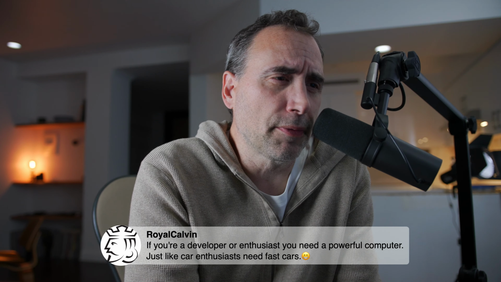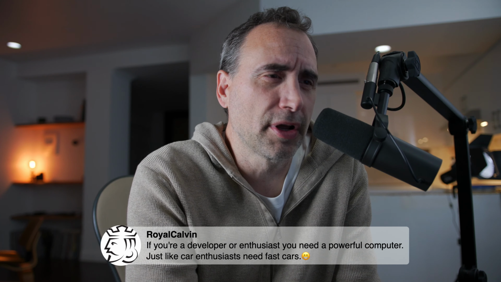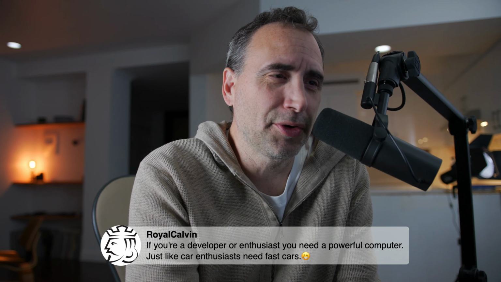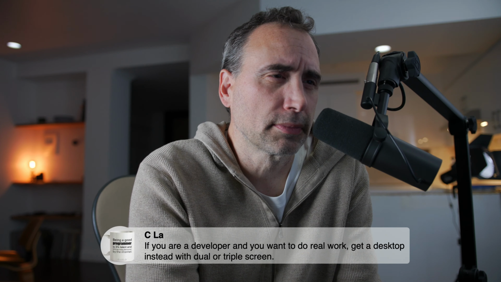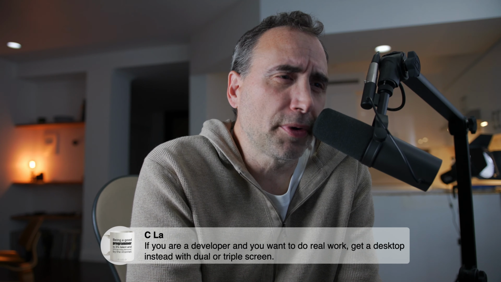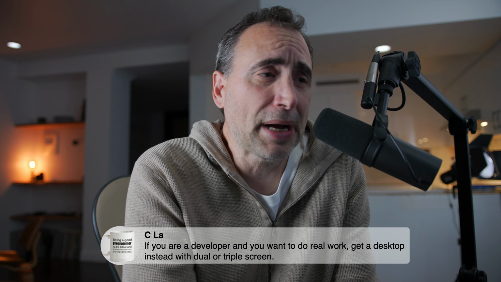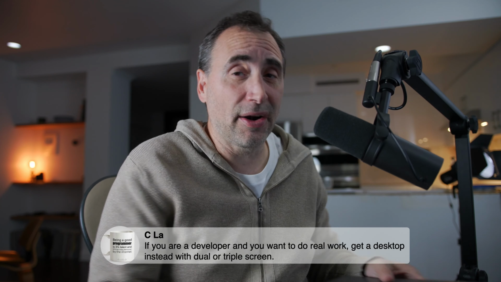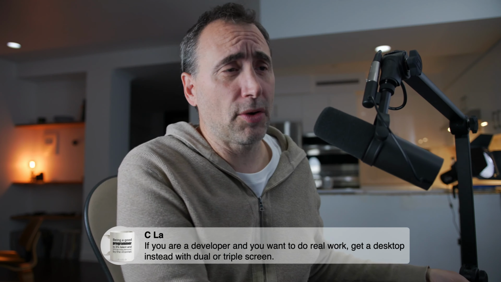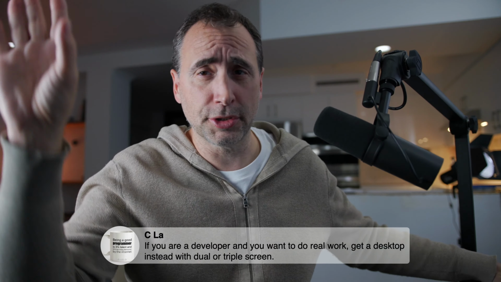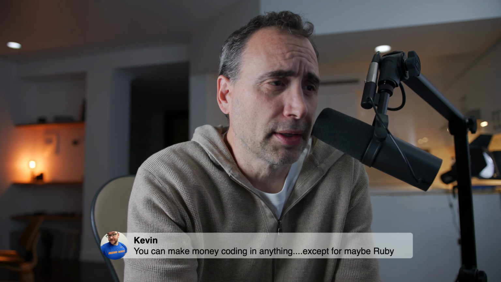If you're a developer or enthusiast, you need a more powerful computer, just like a car enthusiast needs more cars. If you're a developer and you want to do real work, get a desktop instead with dual or triple screens. Well, I think with this Air, I could power dual screens. And with the Pros, I think you can power triple screens, super high resolution. They're super performant.